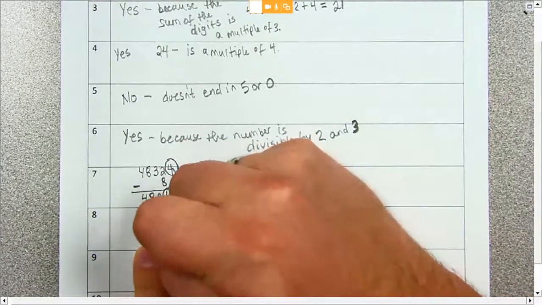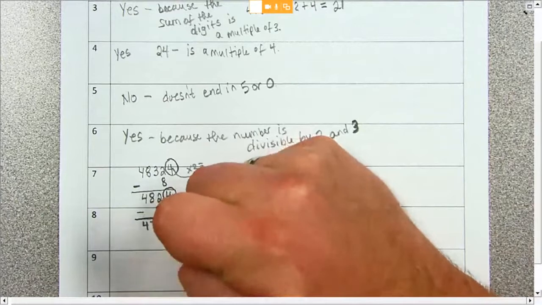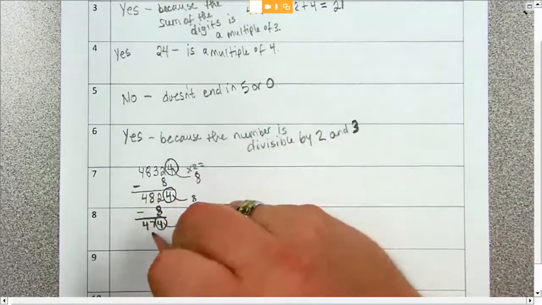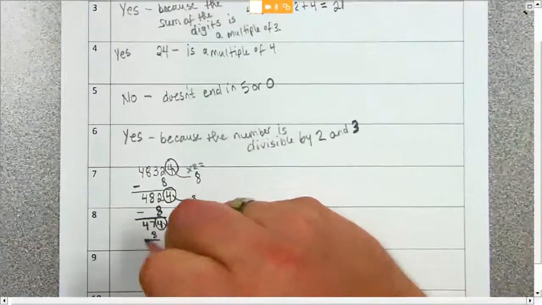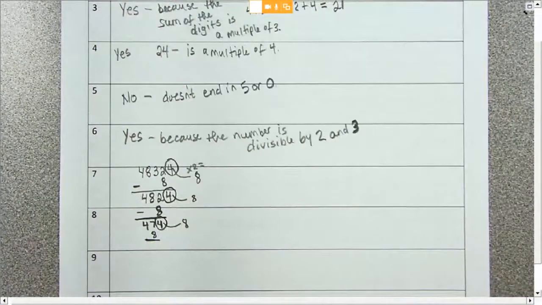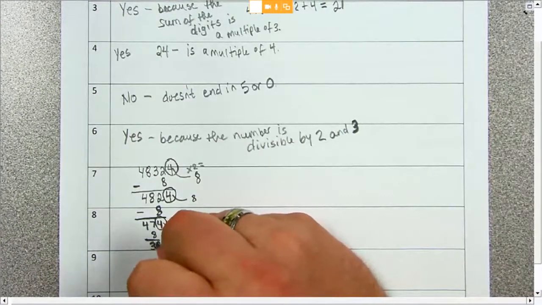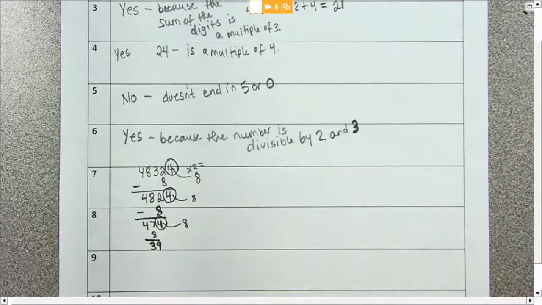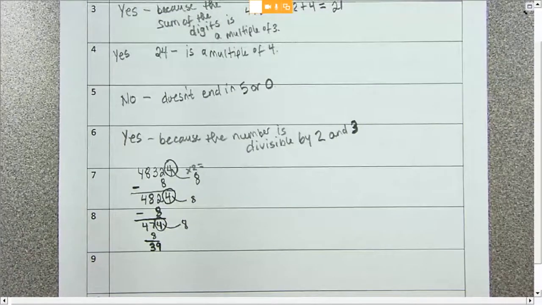So I'm going to take 4 and double it. What's 4 doubled? 8. So 47 minus 8 is what? 39. Now, is that a multiple of 7? No. I know it's not, right? When I count by 7, I skip right over 39, and 39 doesn't appear.